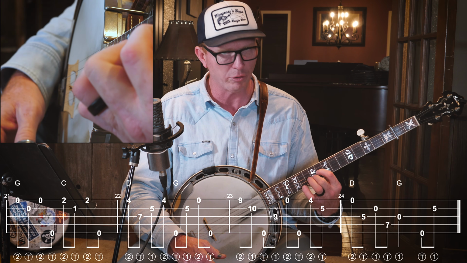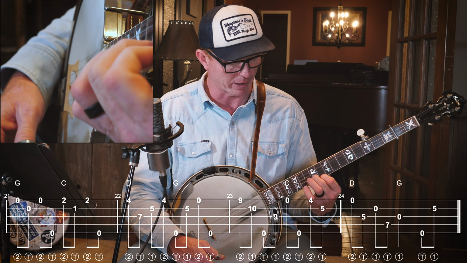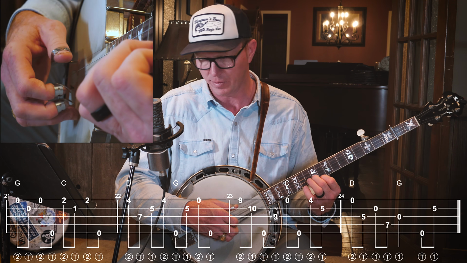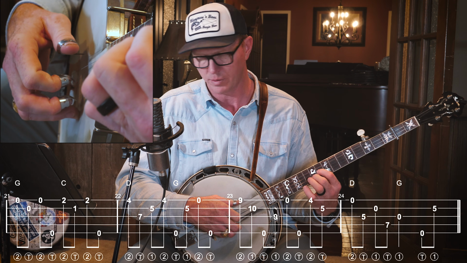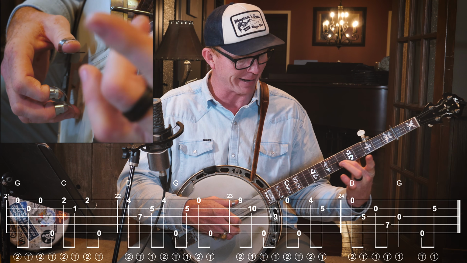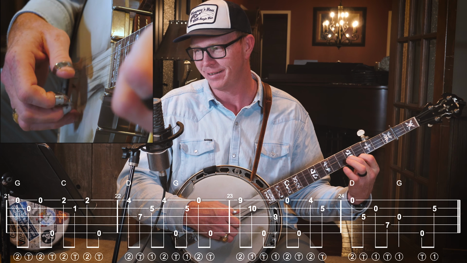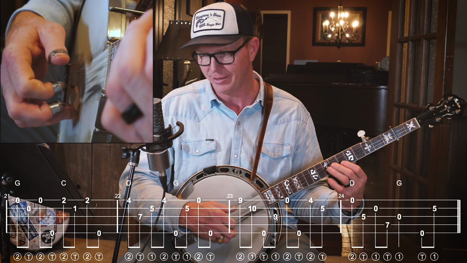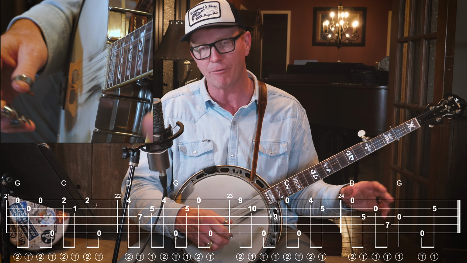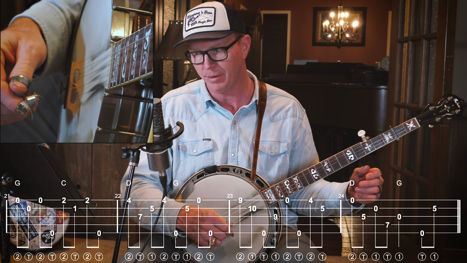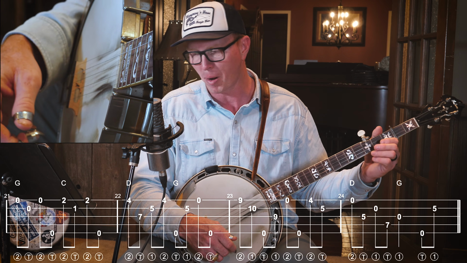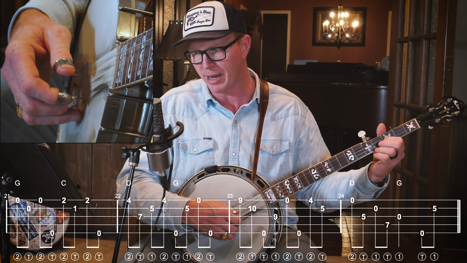Then I'm going to use my index finger to cover both of the 9th frets, and then slide it back down to the 5th fret. So my middle finger stays down for the most part. It might lift a little bit, but for all intents and purposes, we're pretty much going to leave it down.